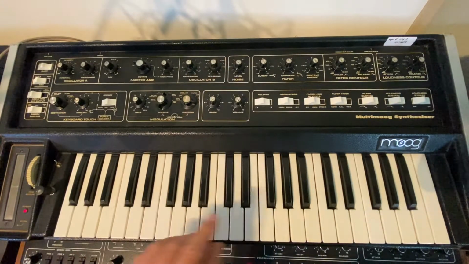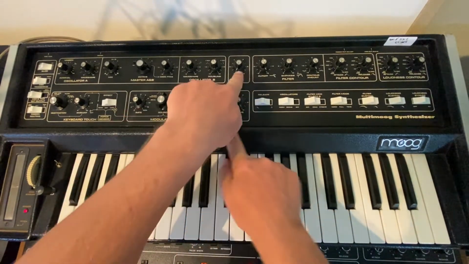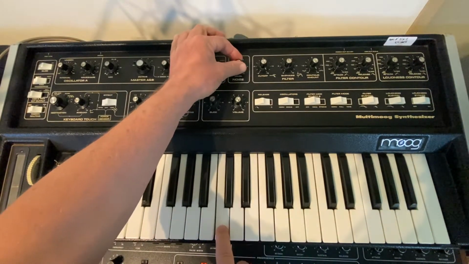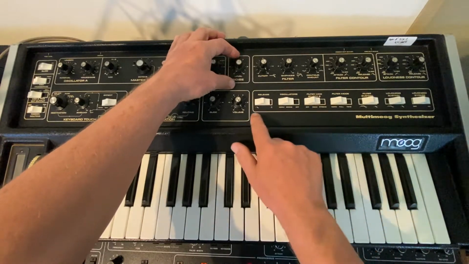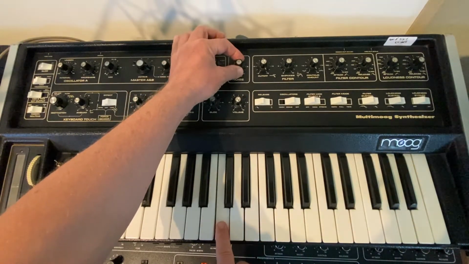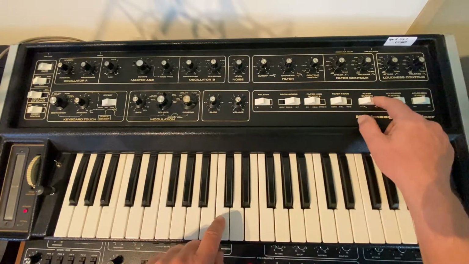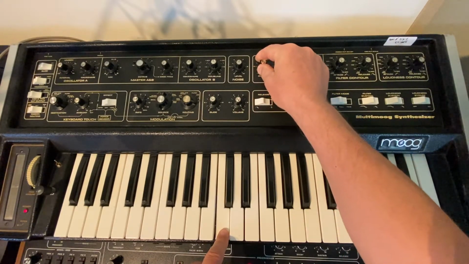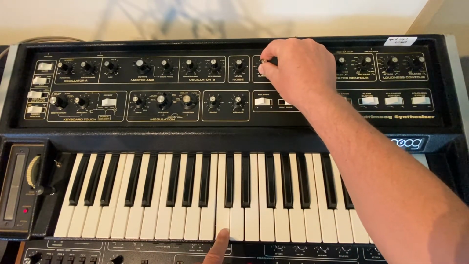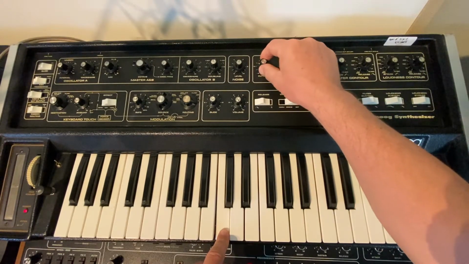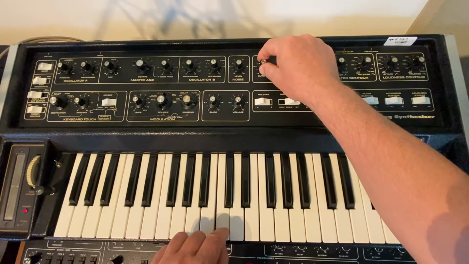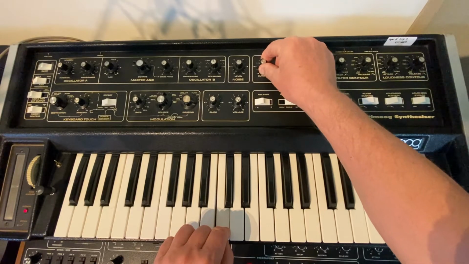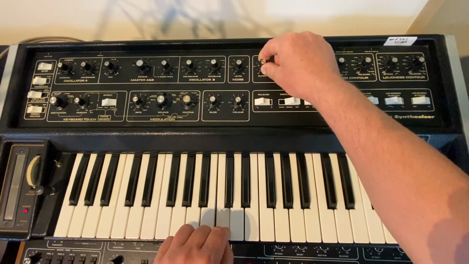So next we have the modulation. Oh, I forgot to mention this one. This was the noise. So the noise is doing this. I remove the oscillator so you can hear only the noise. If you have your headphones or good speakers, you can hear the low frequency, the sub bass here. It's beautiful. This is really, really low.